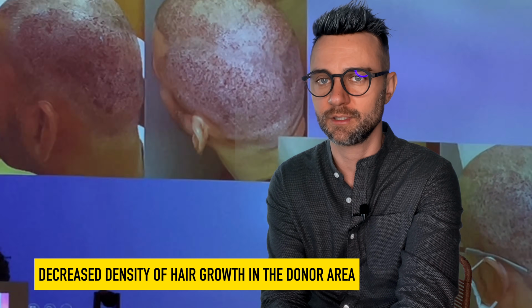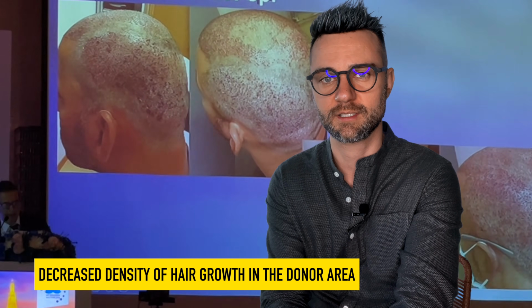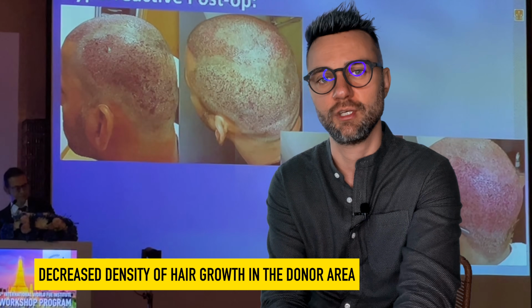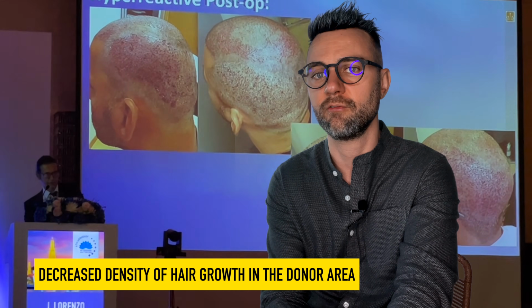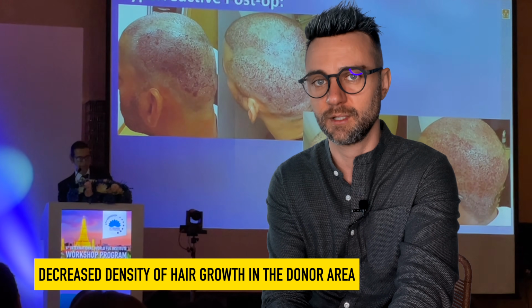Another problem that turns out to happen is a decrease in the density of hair growth in the donor area. What could be the causes? Trauma to the hair follicles during graft extraction, tissue fibrosis and scarring occurs. Further, disruption of blood supply to follicles due to damaged vessels, inflammatory reactions, and infection of follicles. The formation of scars in the donor area, which squeeze the follicles. And all this appears as a decrease in the amount of growing hair on the donor area.